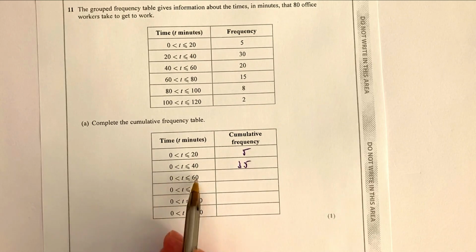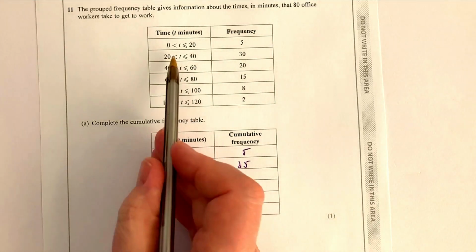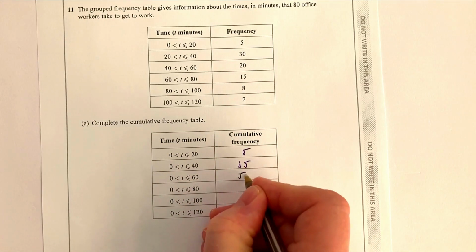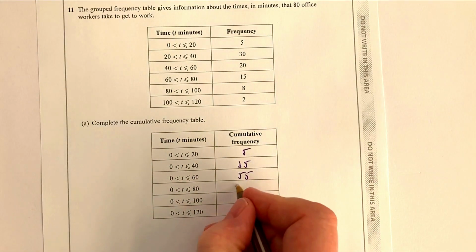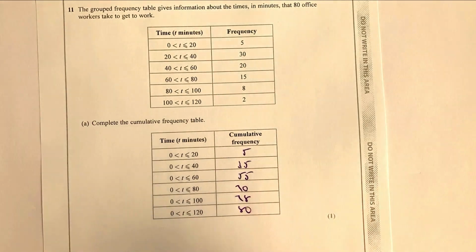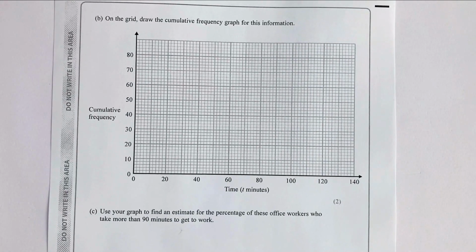And again, 0 to 60 minutes, well, that's going to be 0 to 60. It's all of these added up. And basically, it's just really just working through this until you get to a point where at the end you've added up all of these columns and you've got 80 people, which we know from the actual text that there are 80 people who take time to get into work.